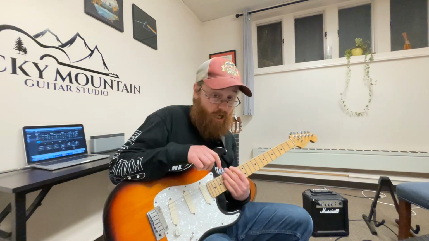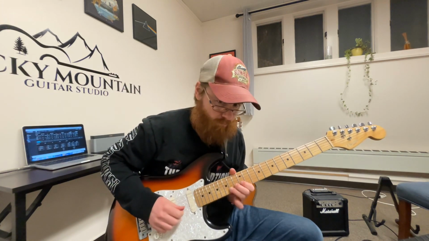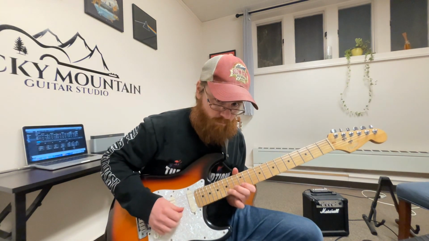So the challenge for this one, at least for this section of the song, is the octave box. And then we might fool around with the solo a little bit. The solo is not too terribly complicated. Something along those lines.